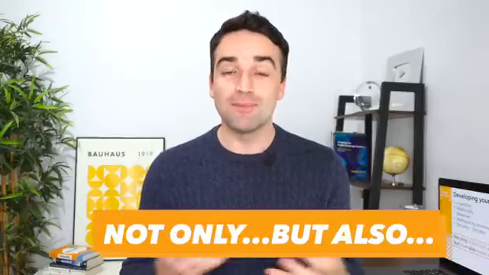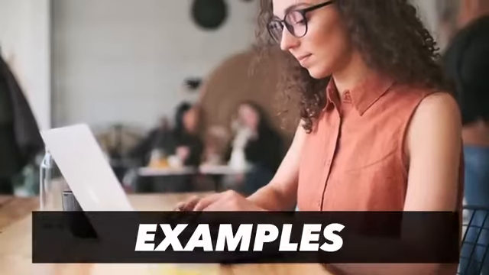Not only, but also is a great way to extend your ideas because in the not only section of the sentence, you mention your previous idea, and then after, but also, you mention your new idea. On top of that, it adds a lot of emphasis to your writing, which is also a good thing to do. Another great idea to extend your answers is by adding examples.